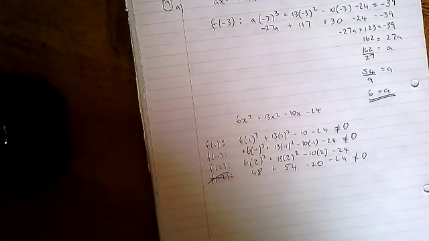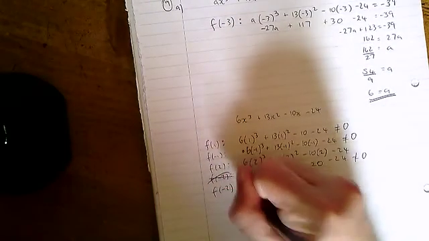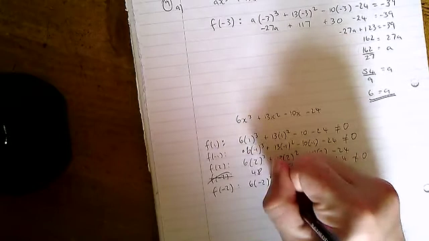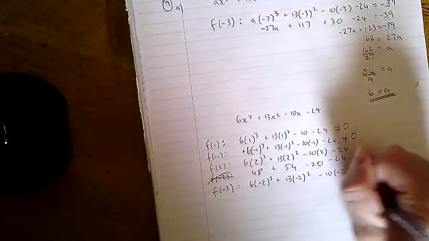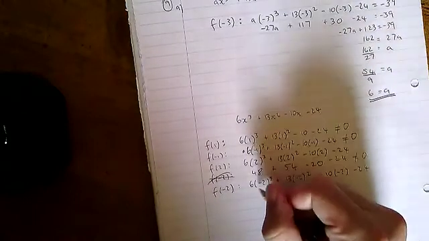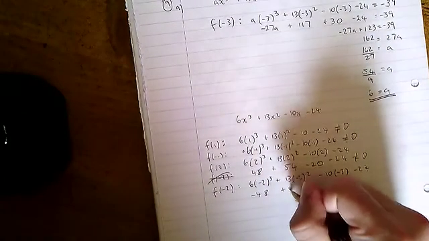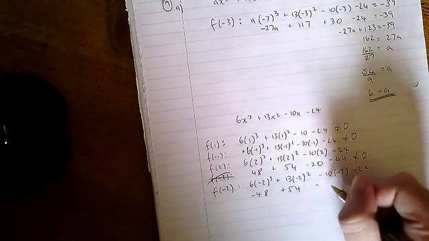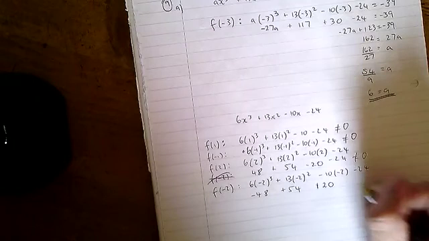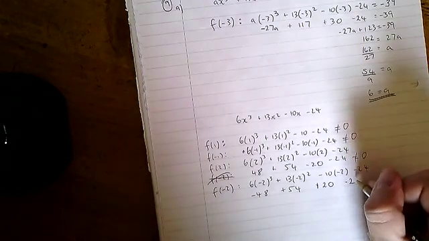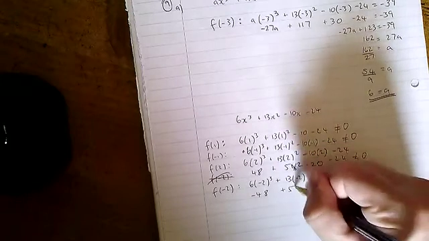Yeah, minus 10, yeah. Okay, let's try the minus 2. 6 lots of minus 2 cubed plus 13 lots of minus 2 squared, minus 10 lots of minus 2, minus 24. Okay, so that's going to give me minus 48 this time. It's going to still give me plus 54, and then it's going to give me minus 20. No, it's not. It's going to be plus 20, and then minus 24. That's not 54, it's 52.